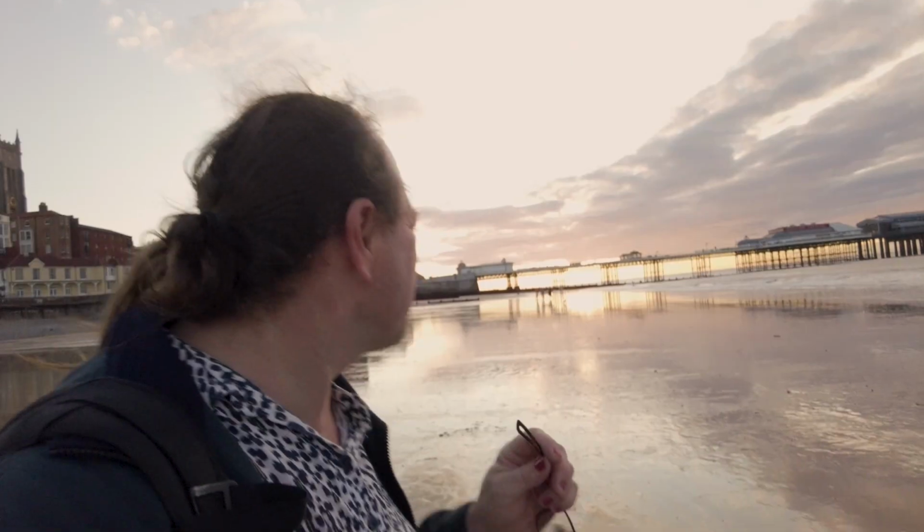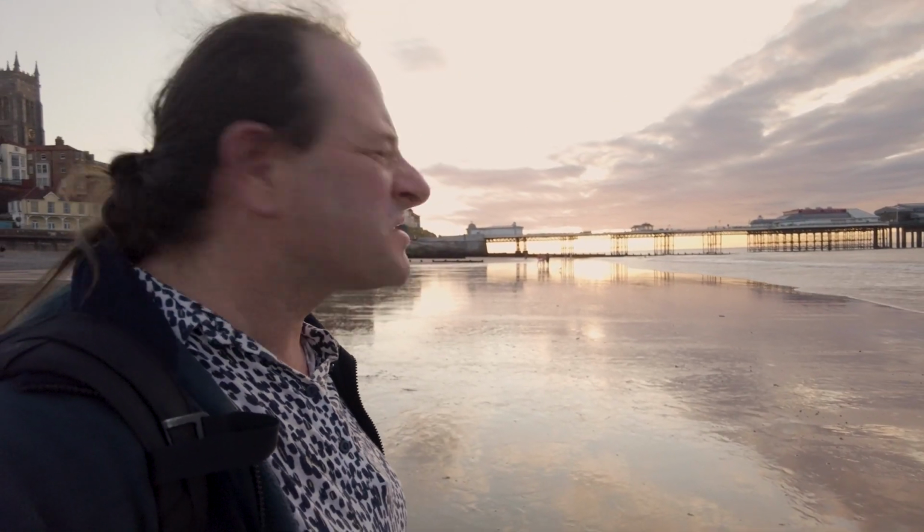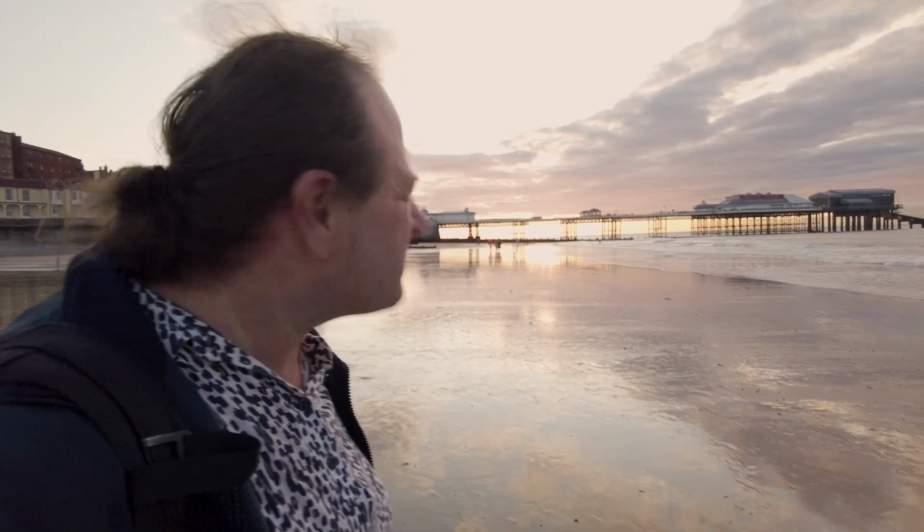One of the wonderful things about this beach is even when the tide's out and has been out for some time, even under quite a warm sun, it does tend to stay very wet, so you get these fantastic reflections.